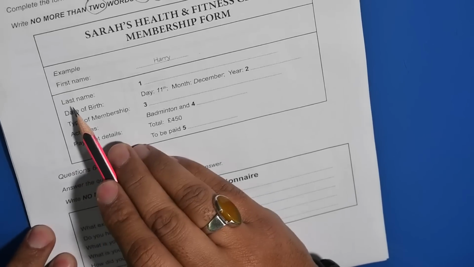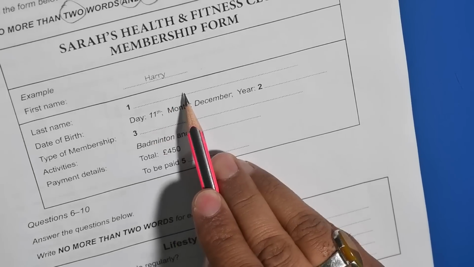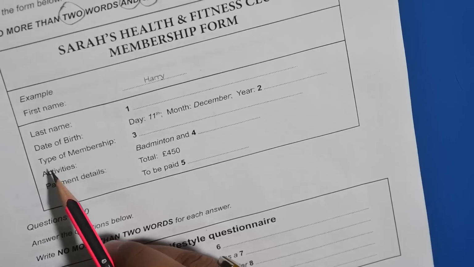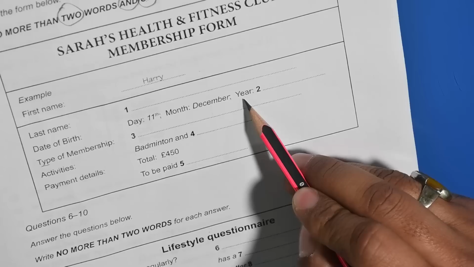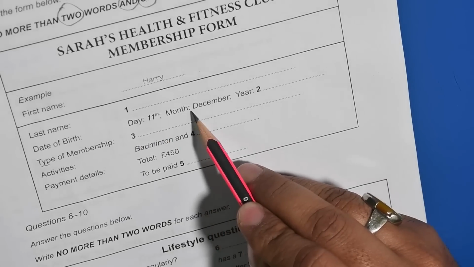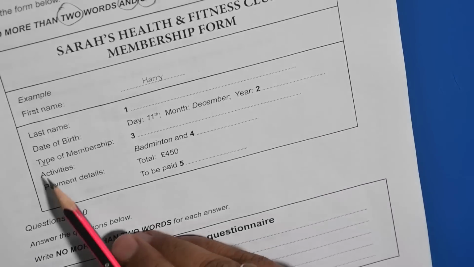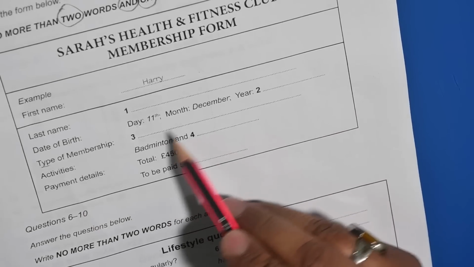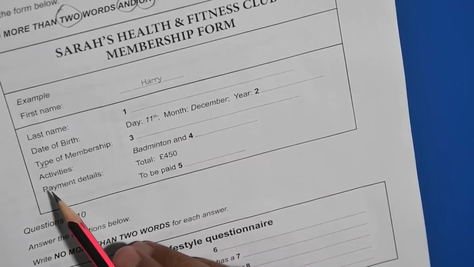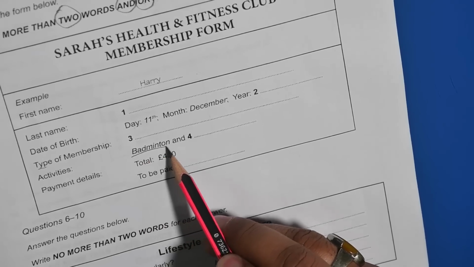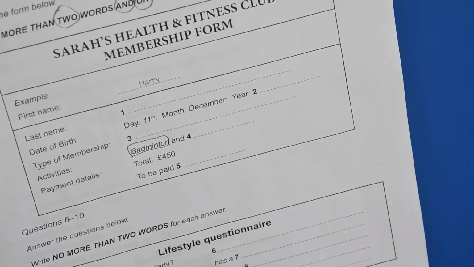After that, last name. Now they will tell 2 names, one is first name, one is last name. Last name is your answer, date of birth is given. Type of membership. Now they'll talk about 2-3 types of membership. Yeah, this question is missing. Year, date is 11th, month is December, and year it can be 19 something or 2000 something. Type of membership, it's simple. They will tell you about the type, that it is yearly or there can be any specific type of that. Activities. Now one activity is mentioned, that is badminton. So it's going to be badminton and something.